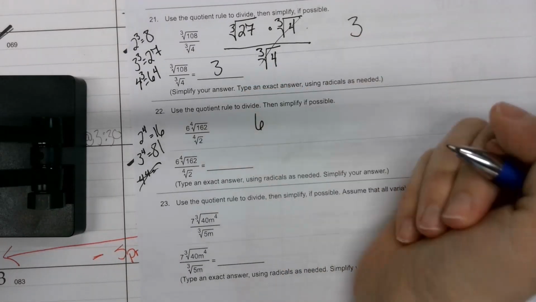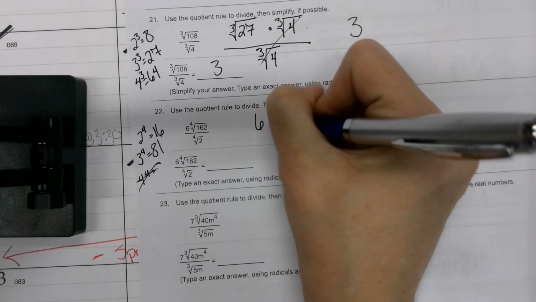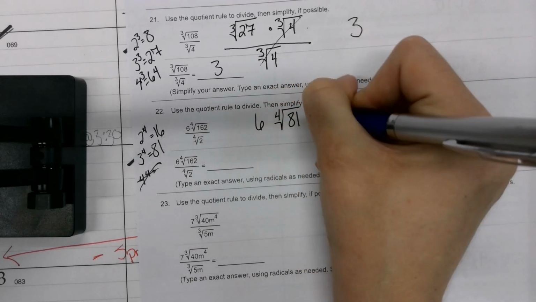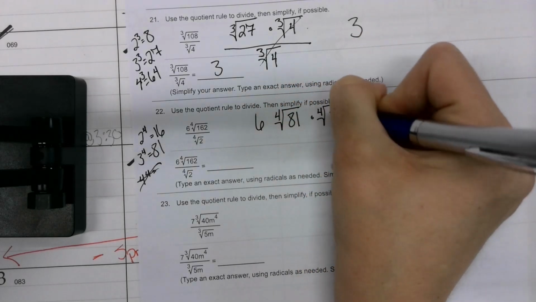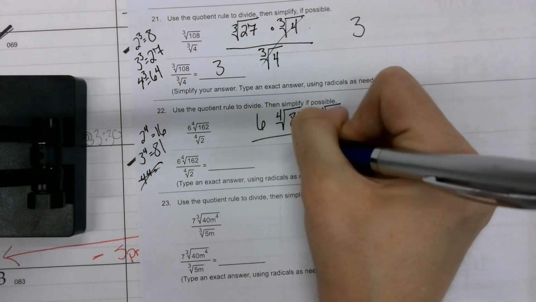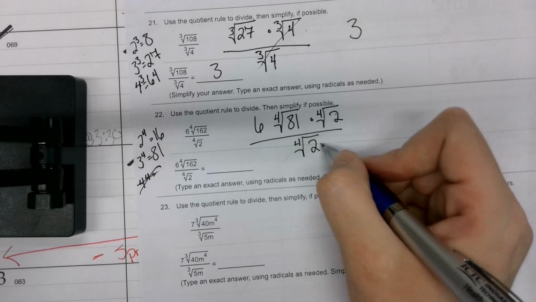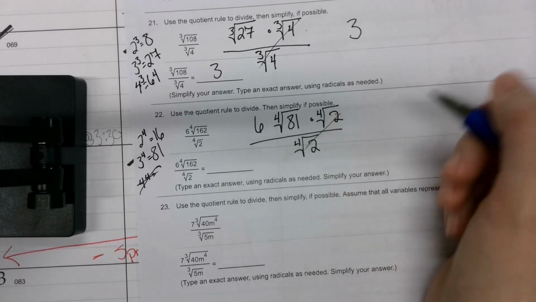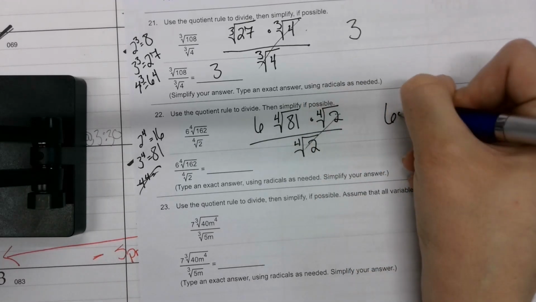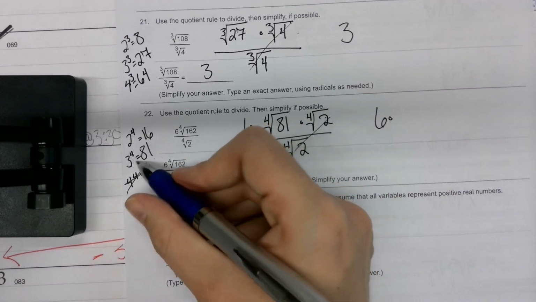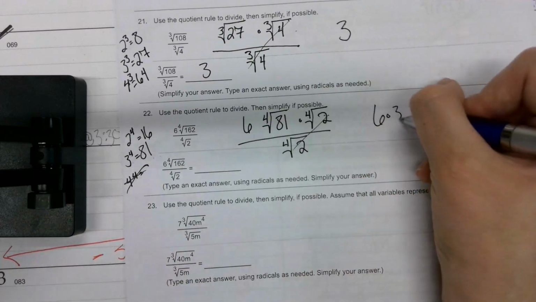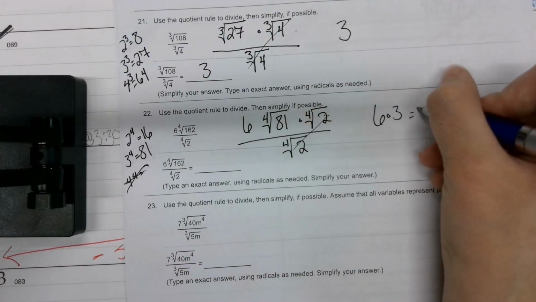So remember, I have this 6 here, and then I'll have the 4th root of 81 times the 4th root of 2 all over that 4th root of 2. Same thing's going to happen here. Anything divided by itself is 1. And so I'm going to have 6 times the 4th root of 81, which is 3. So 6 times 3 equals 18.